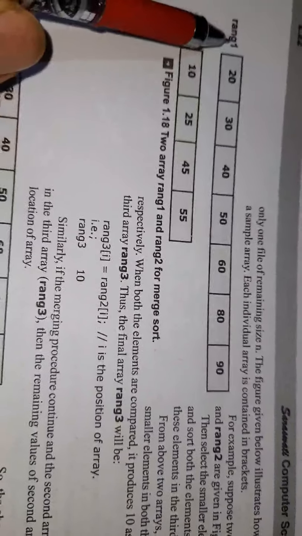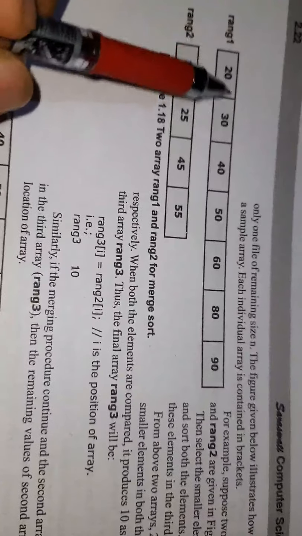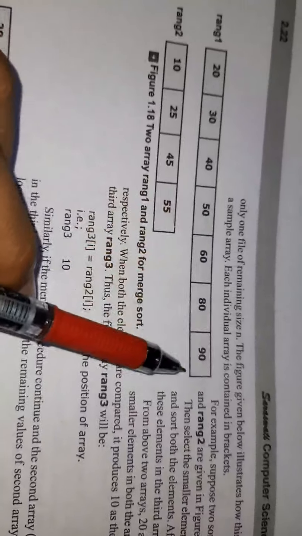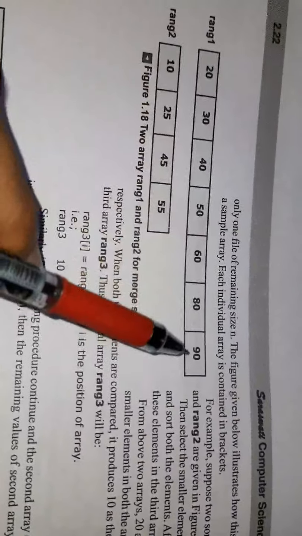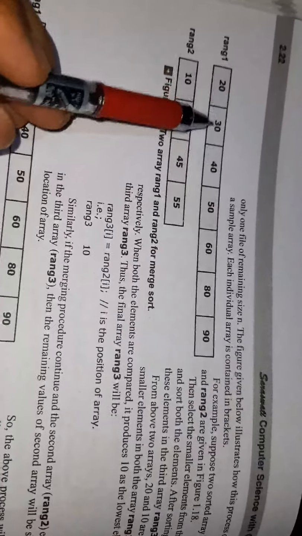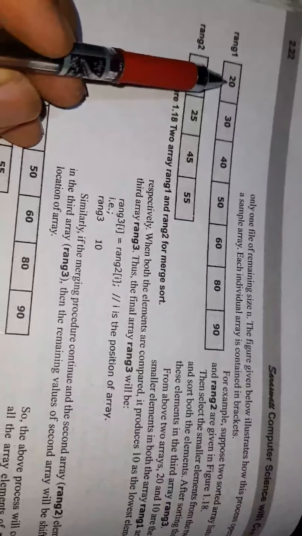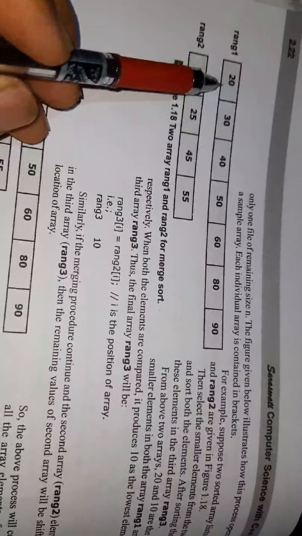So here in this array, you have 1, 2, 3, 4, 5, 6, 7 data values or 7 array elements, right? And in here you have 4 array elements. So each array element is storing the data here. Now you can see that the data are sorted in ascending order. So starting from here, this is the minimum and this is the maximum. Similarly here, this is the minimum value and this is the maximum value.